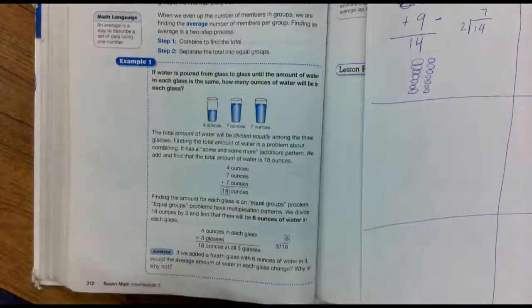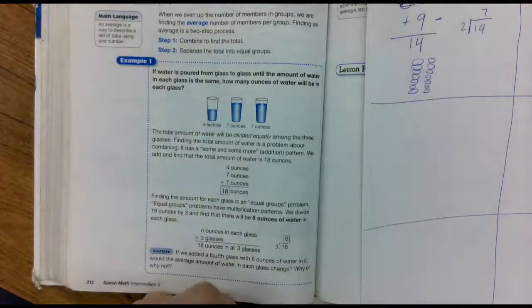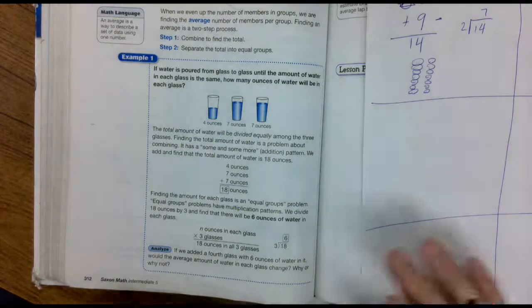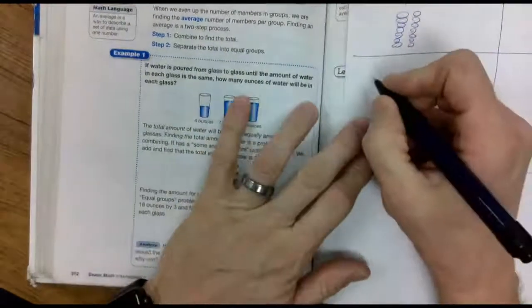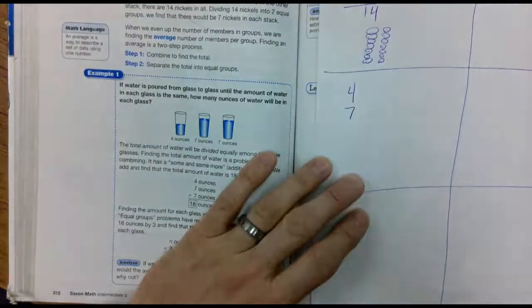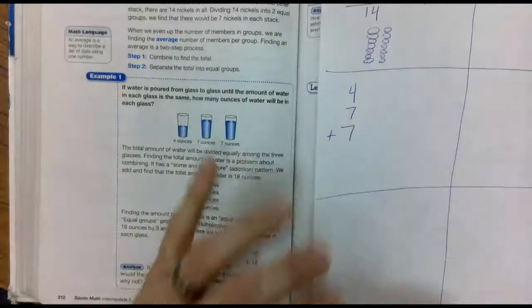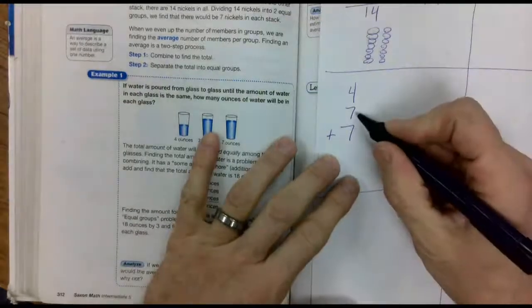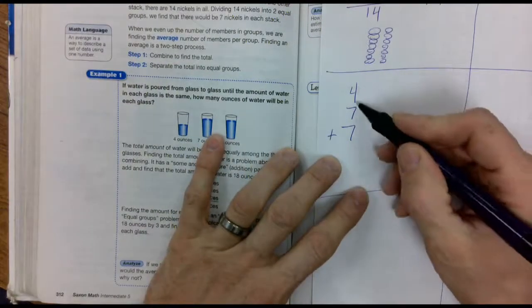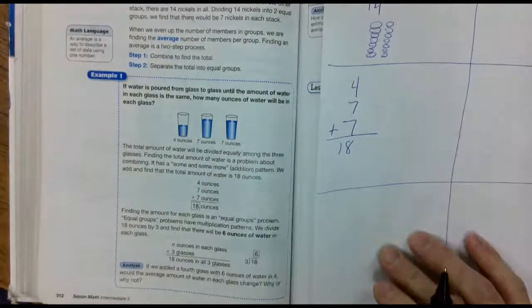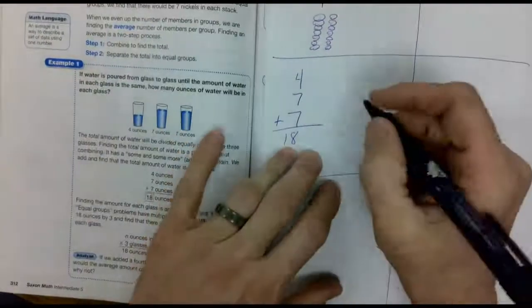Now step 2, divide by the number of numbers. So we put our 18 there. What number of numbers? Oh yeah, I got 1 number, 2 numbers, 3 numbers. So I'm going to divide by 3. And 18 divided by 3 is 6. 6 ounces. Now that's a lot. We could cup and dump it in there and here and here, but we can do it mathematically. Step 1, add. Step 2, divide by the number of numbers.